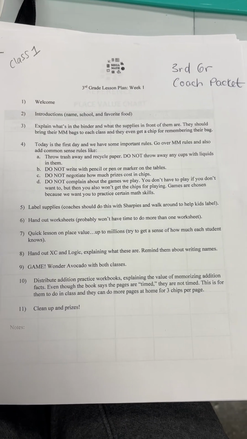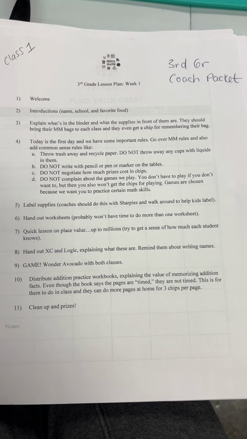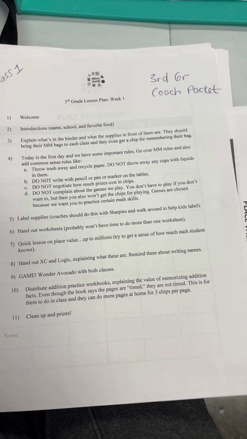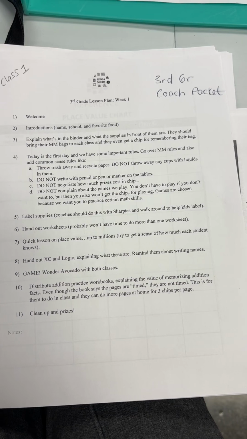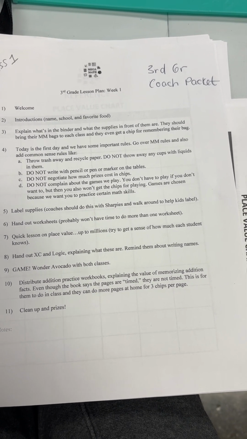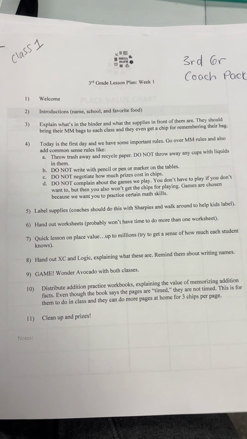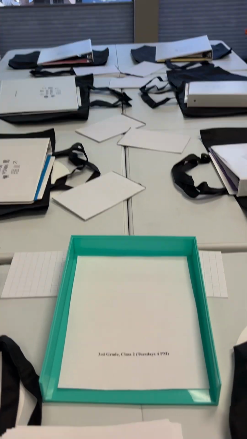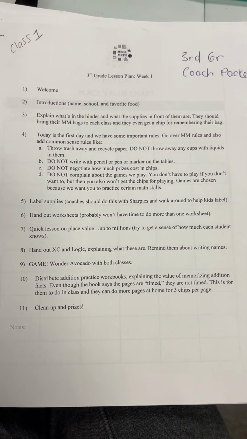from a previous year or from the summer program. But there will be some new kids, and it's important that we make them feel welcome and comfortable, especially around the kids who are already so comfortable here. So the kids will come in, and the binders and everything are already set up. They get all their new supplies today.